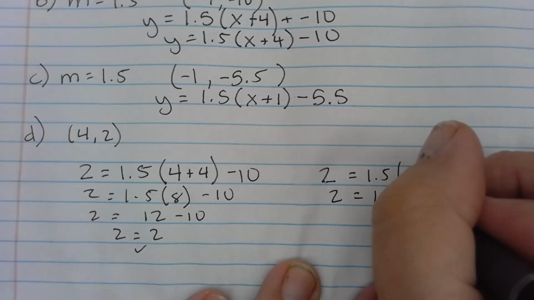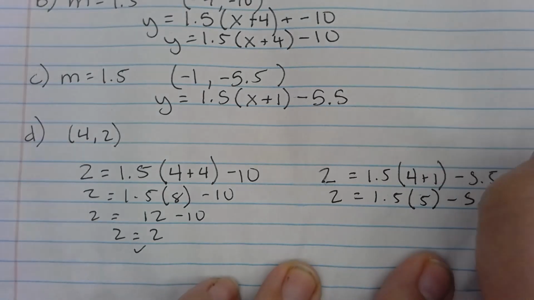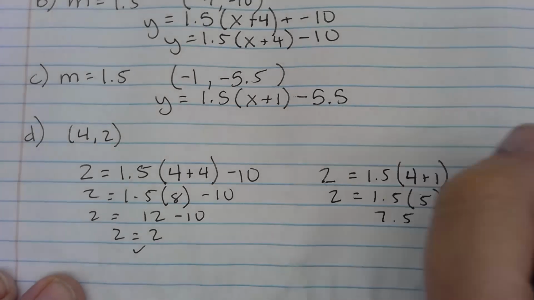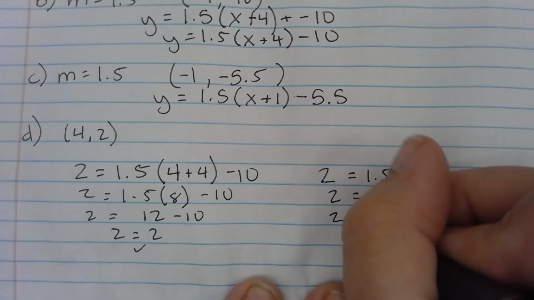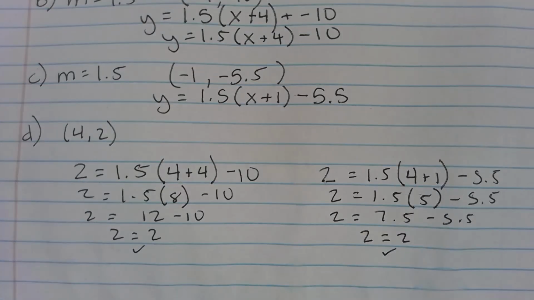So it equals 1.5 times 5, so we get 7.5 minus 5.5, which equals 2. They both end up equal. The functions are the same. Questions on that?